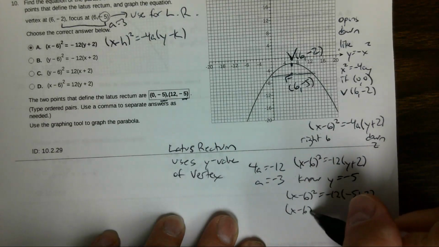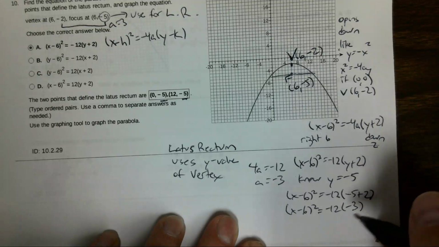So that's x minus 6 squared equal -12 times -3.